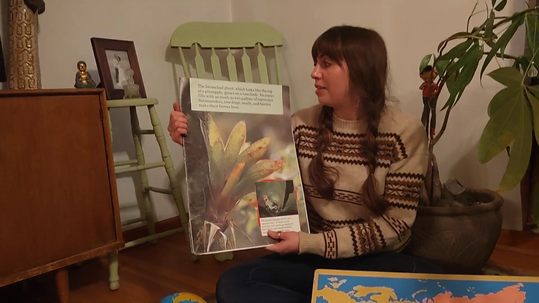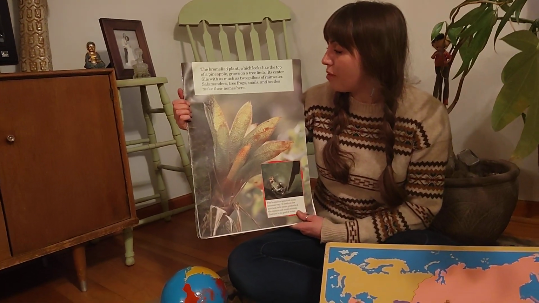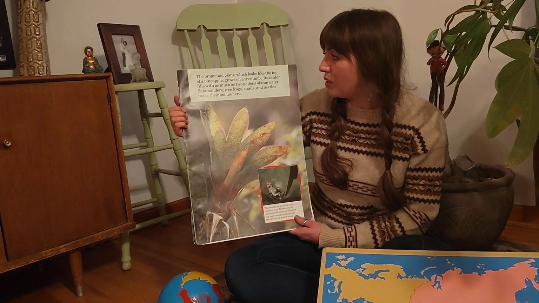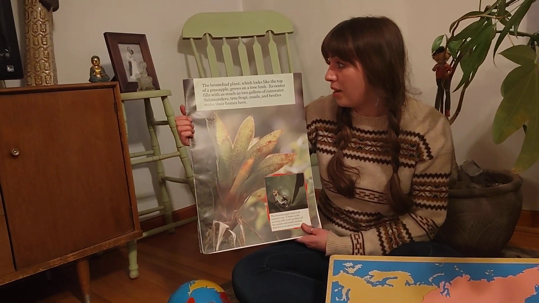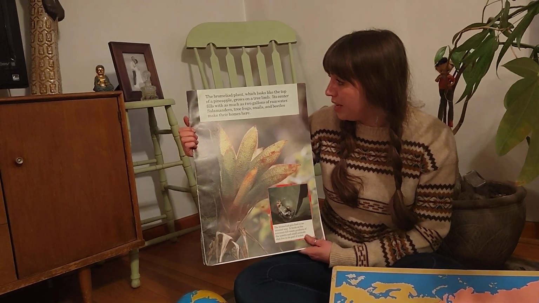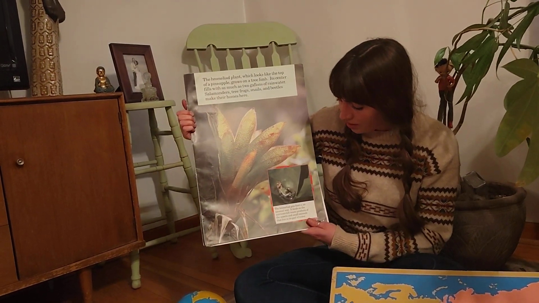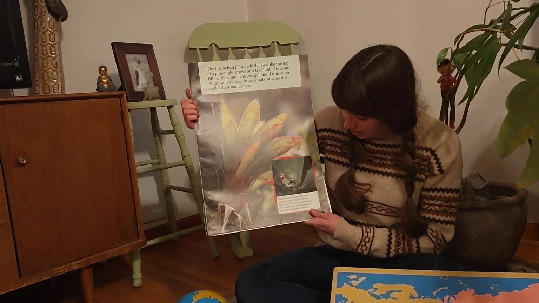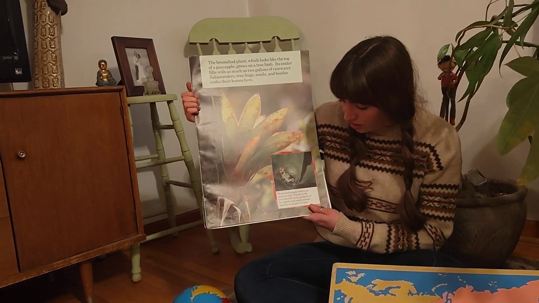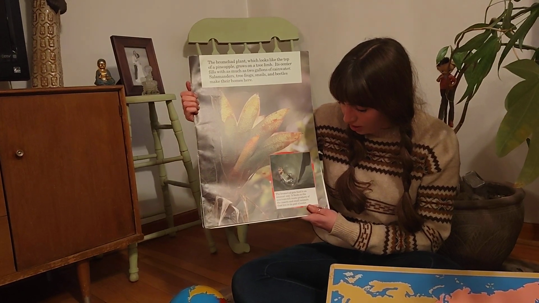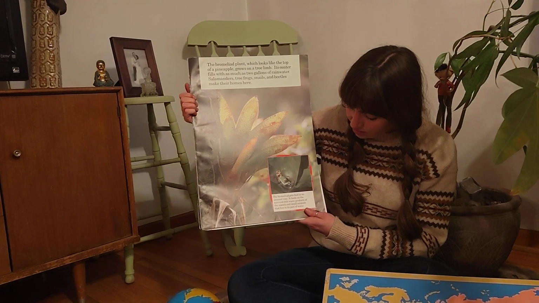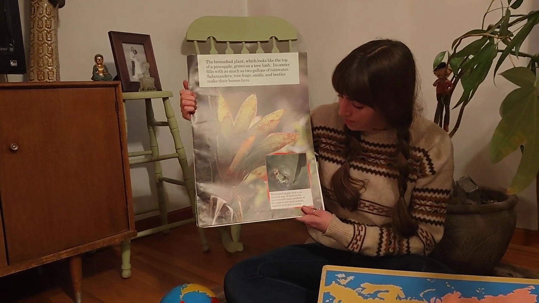The bromeliad plant, which looks like the top of a pineapple, grows on a tree limb. Its center fills with as much as 2 gallons of rainwater. Salamanders, tree frogs, snails, and beetles make their homes here. The bromeliad gets food in an unusual way. It feeds on the nutrient-rich waste products of the insects and the small animals that live in its pools of water.